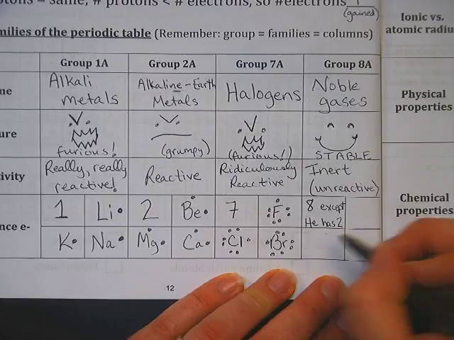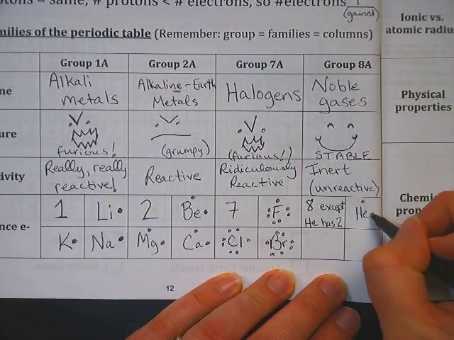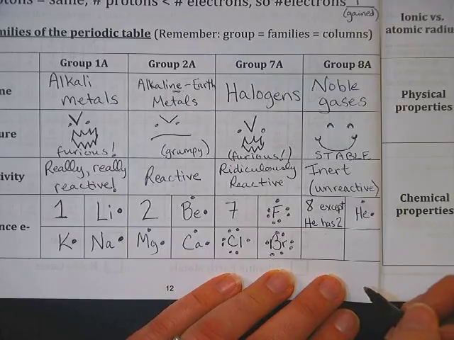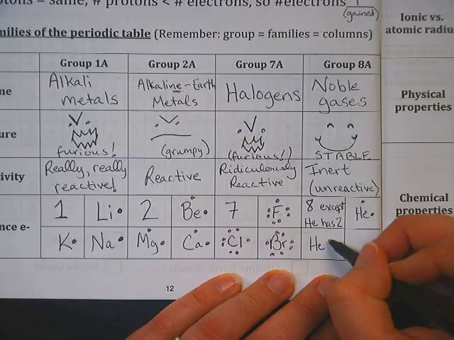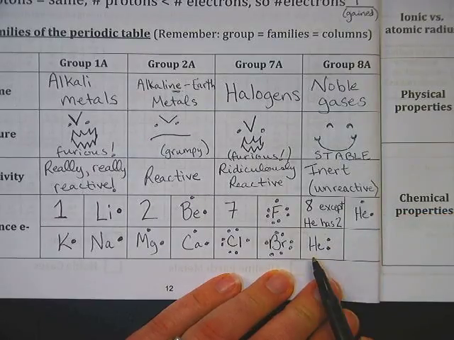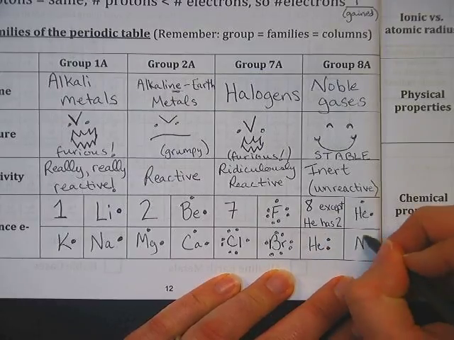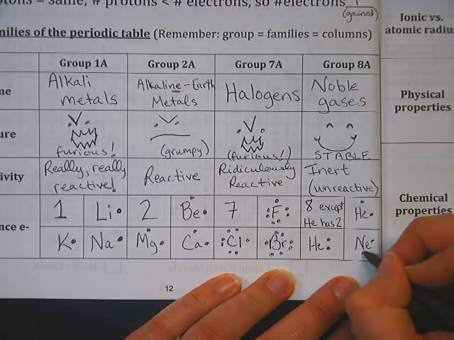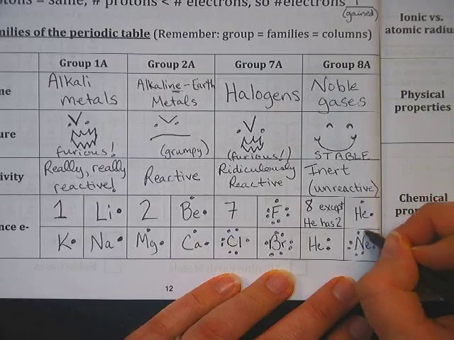Okay, you could draw helium 2 different ways. You could draw it like this, which would be the normal way we draw it. But because those are its only 2 electrons, they do actually pair up. So you could also draw helium like this, but that's the only one that you could draw with just 2 dots next to each other. All the other noble gases like neon and argon and krypton, their 8 dots would make them look like this.